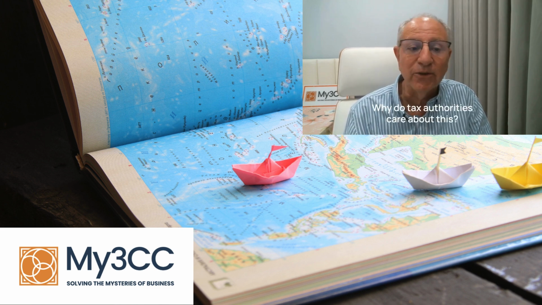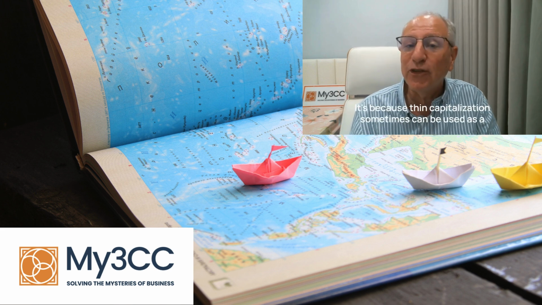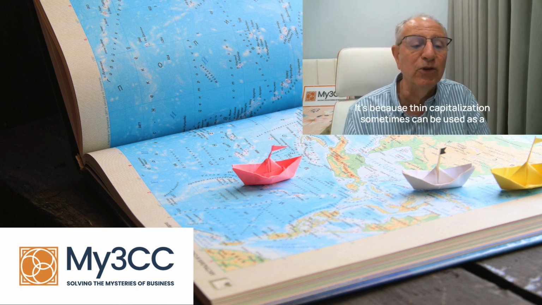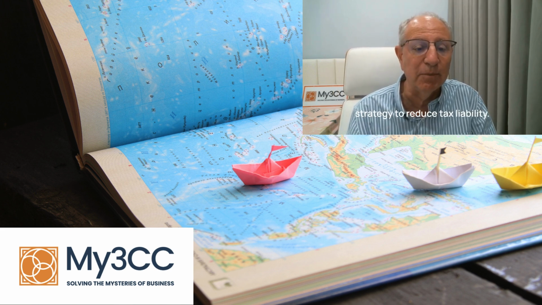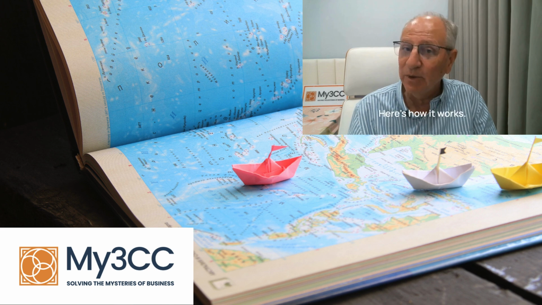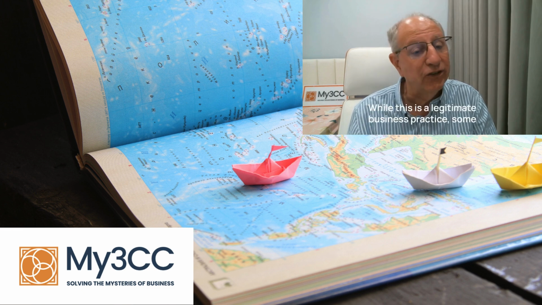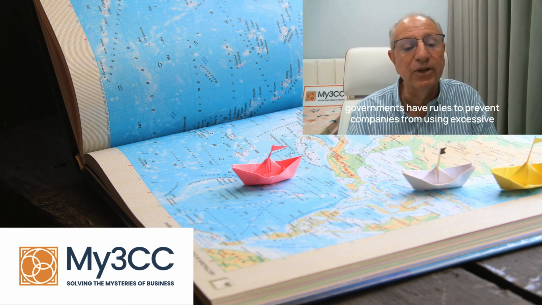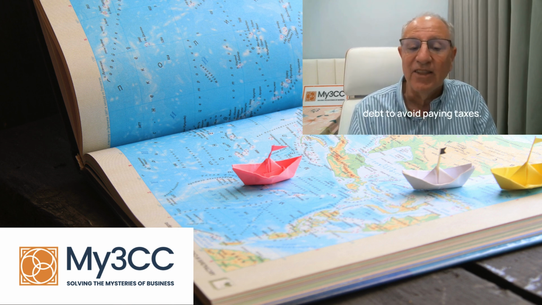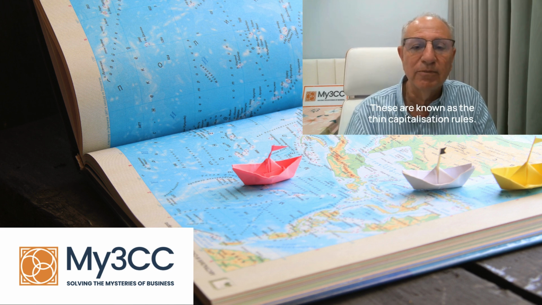Why do tax authorities care about this? It's because thin capitalization sometimes can be used as a strategy to reduce tax liability. Here's how it works. Interest payments on debt are often tax deductible, which can lower the company's taxable income. While this is a legitimate business practice, some governments have rules to prevent companies from using excessive debt to avoid paying taxes. These are known as the thin capitalization rules.